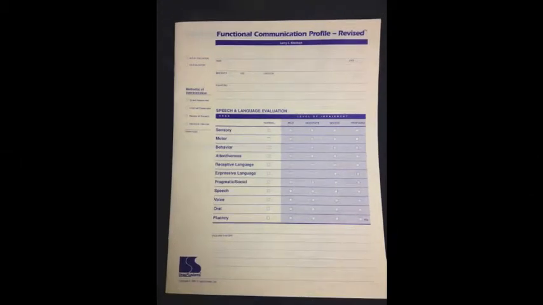The scoring sheet contains the 11 sections that the FCP-R examines. The sections are sensory, motor, behavior, attentiveness, receptive language, expressive language, pragmatic social language, speech, voice, oral, and fluency. Case history.